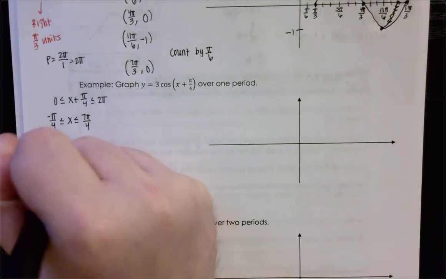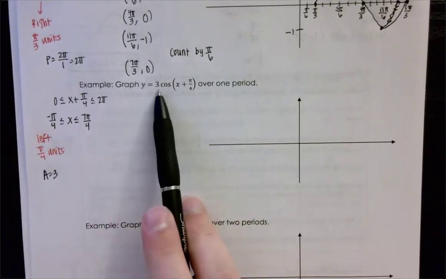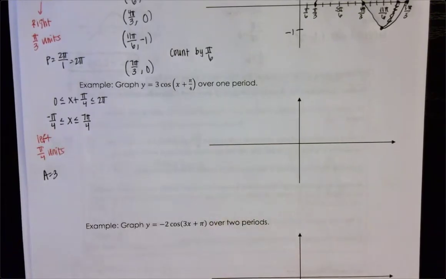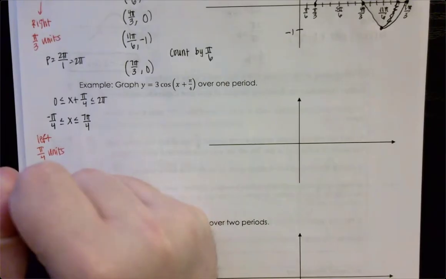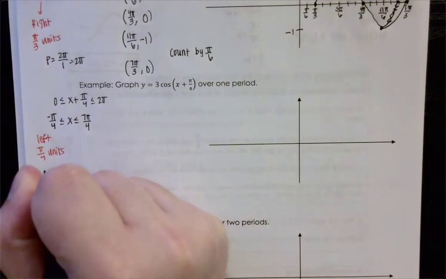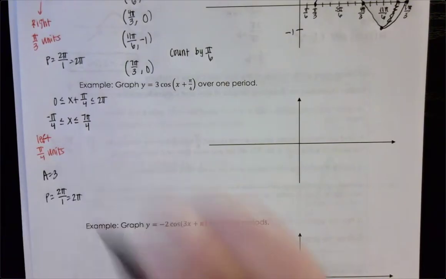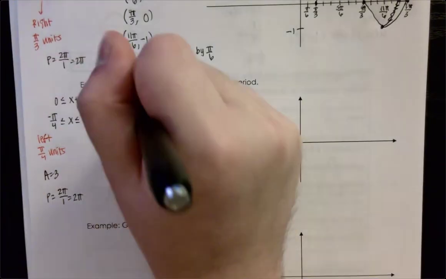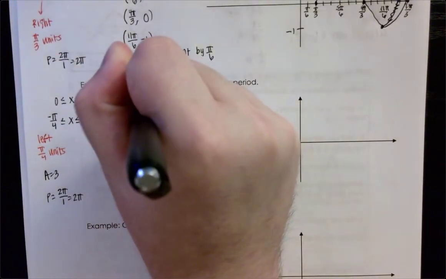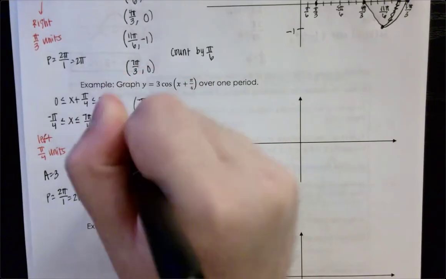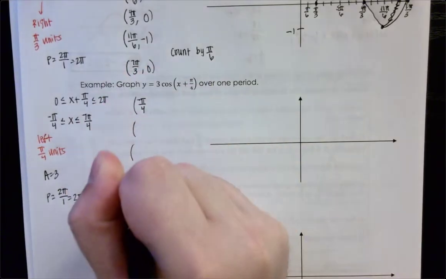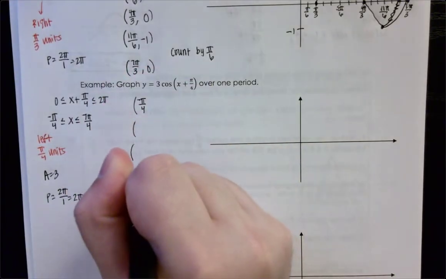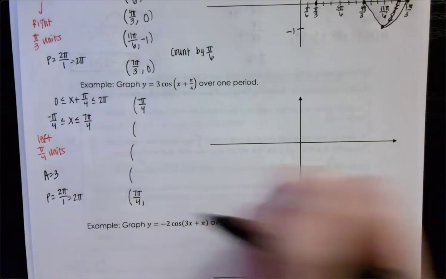Our amplitude is 3 because of the number in front of cosine. Period 2 pi over b, which is just 2 pi. So we're starting at negative pi over 4, ending at 7 pi over 4.